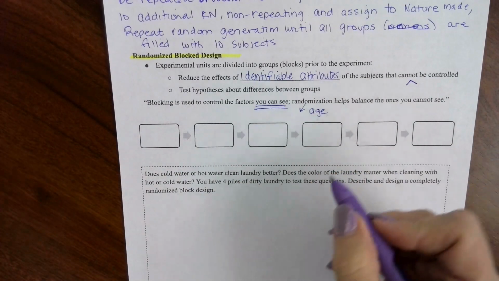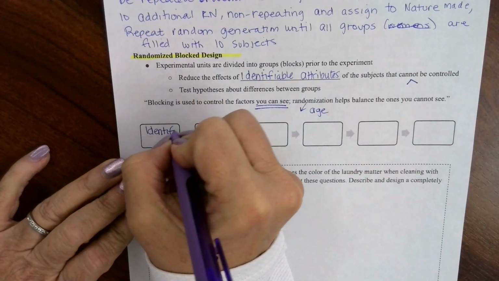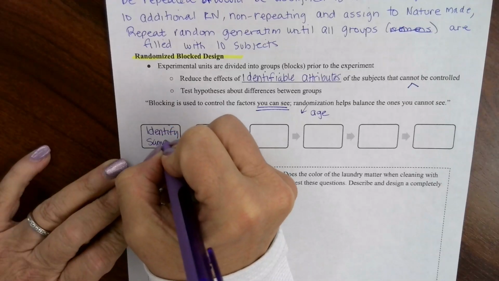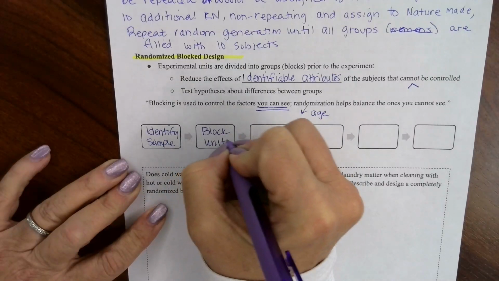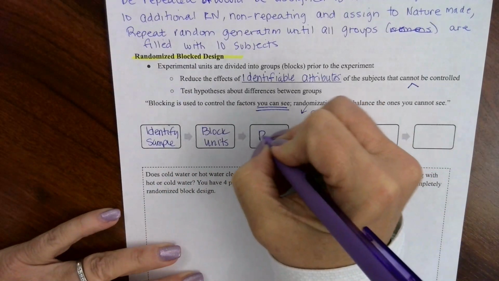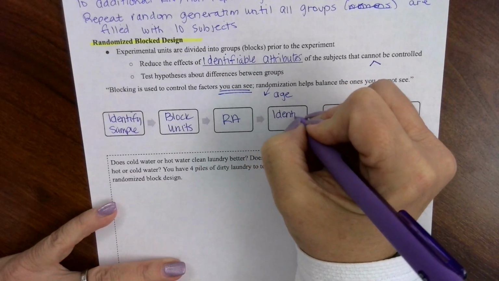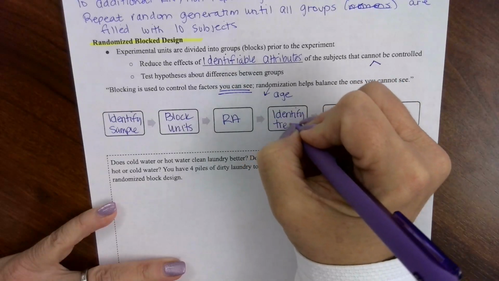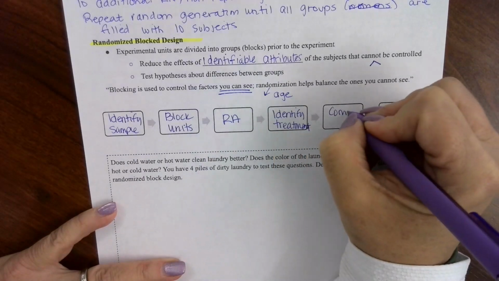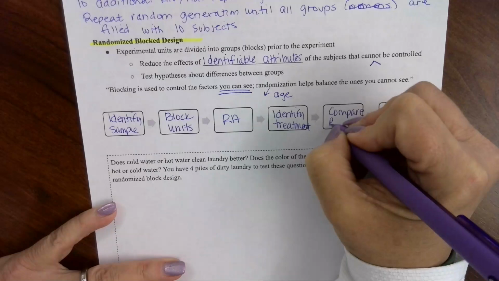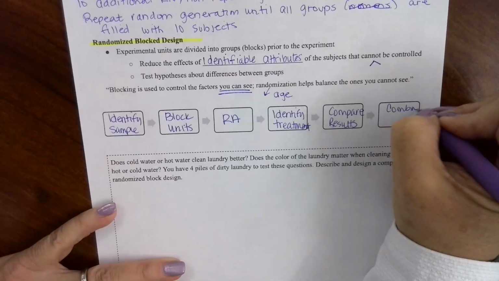All right, so this is what blocking looks like. You're still going to identify the sample. You're going to block into units. You're going to do your random assignment and then identify treatments, compare results, and then combine results.